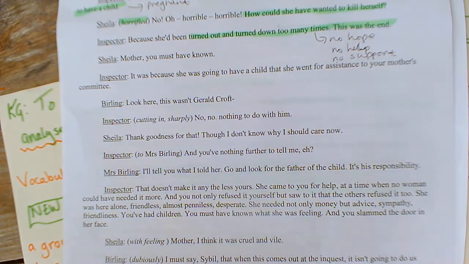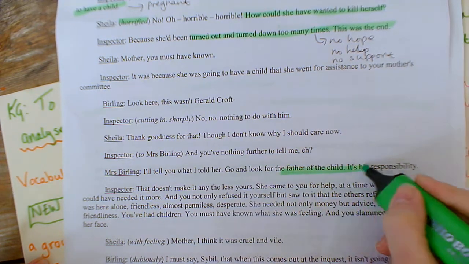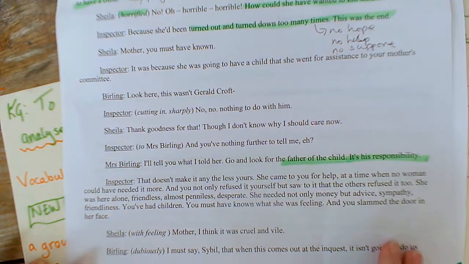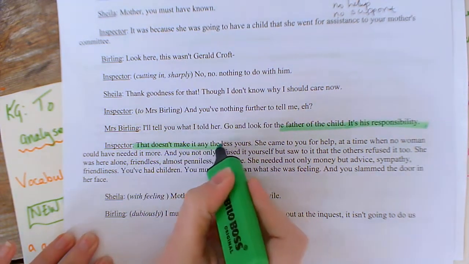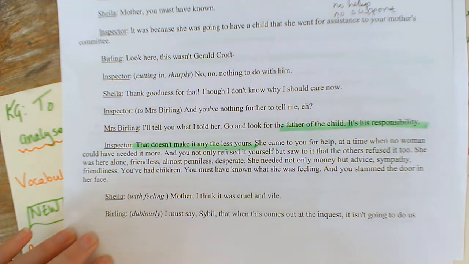The inspector says to Mrs. Birling, "And you've nothing further to tell me, eh?" Mrs. Birling says, "I'll tell you what I told her. Go and look for the father of the child. It's his responsibility." So that's who Mrs. Birling blames, whoever got her pregnant. The inspector says that doesn't make it any of the less yours. She came to you for help at a time when no woman could have needed it more.